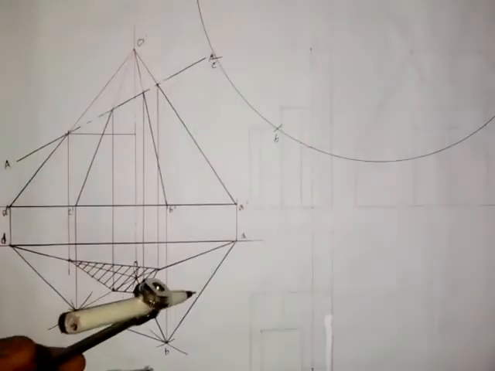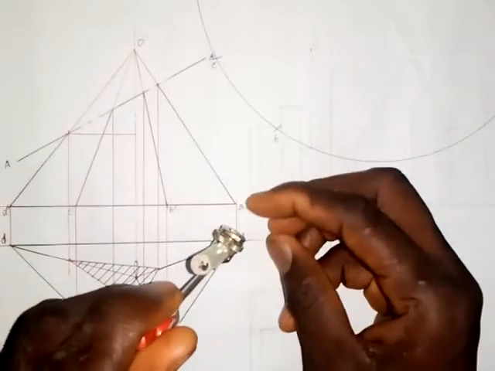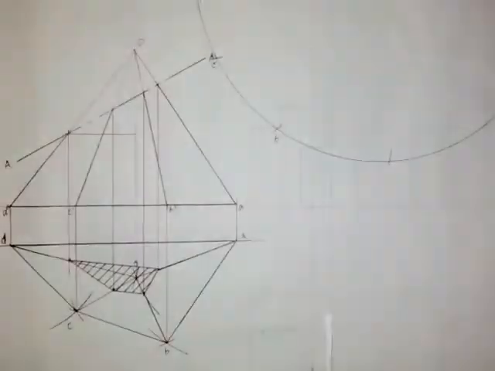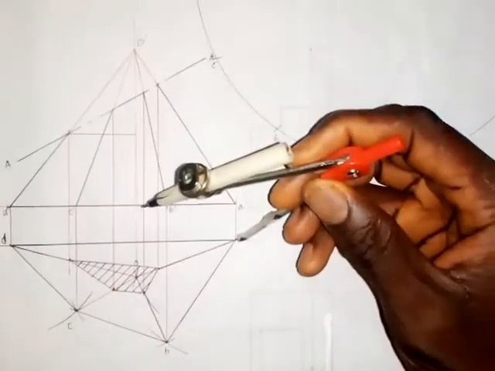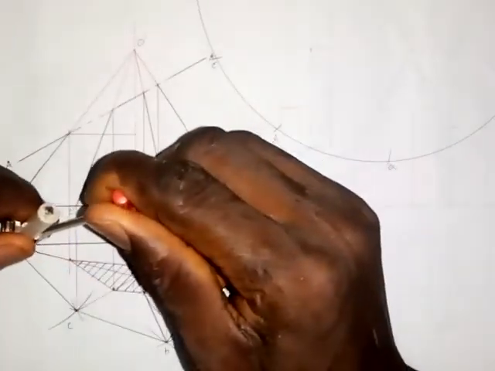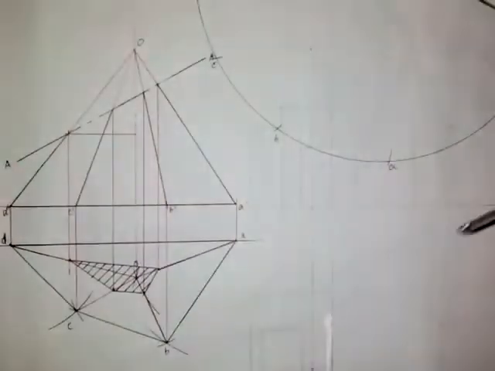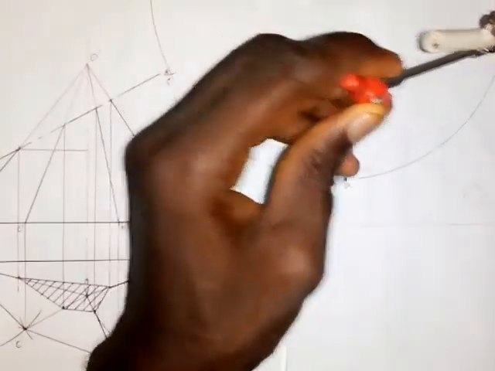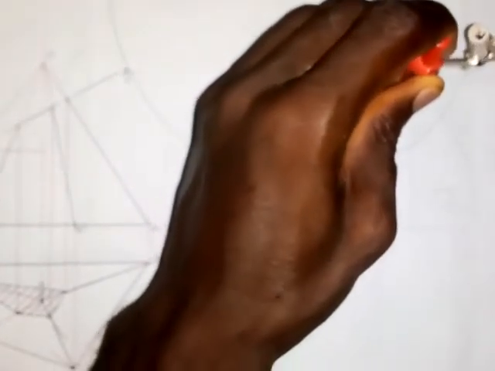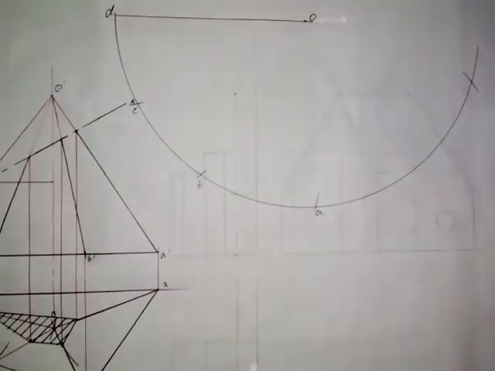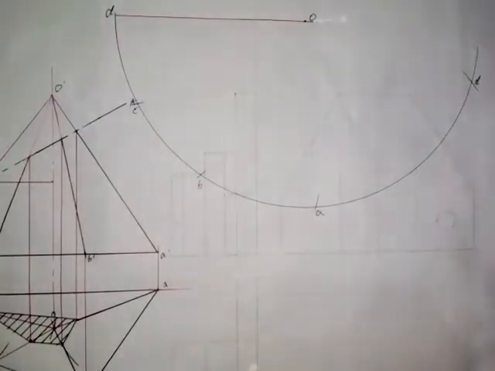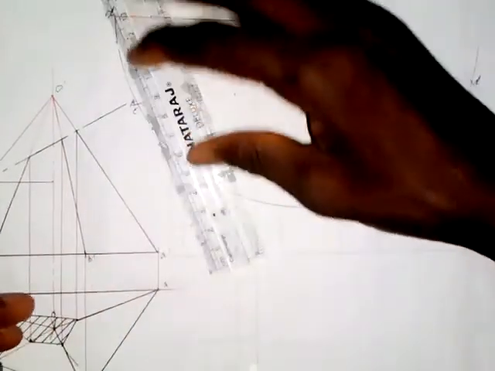Okay, then I will take AB. So taking AB, I'll put at this point, so make an arc here. So this is point A. Then I will take AD like this. Okay, so I put at point A here, so I'll make an arc here. So this is point D back to point G. Okay, so now I will connect this together.